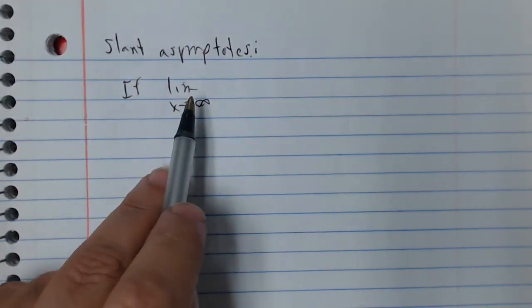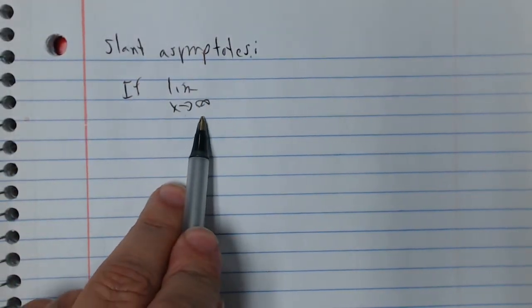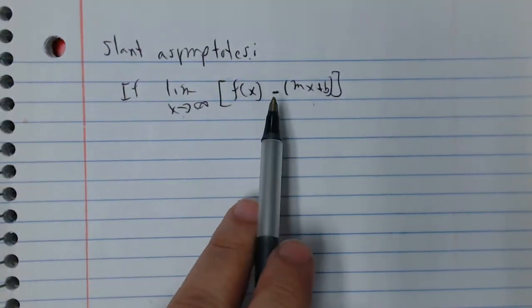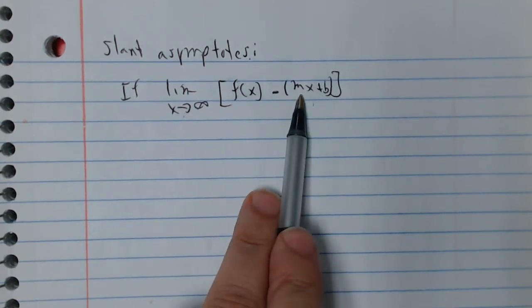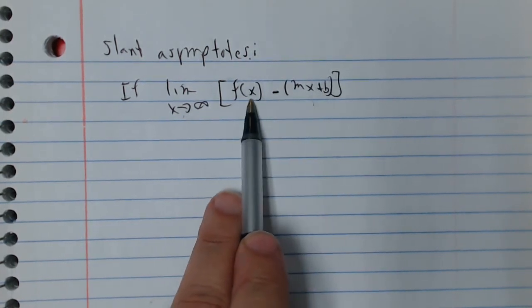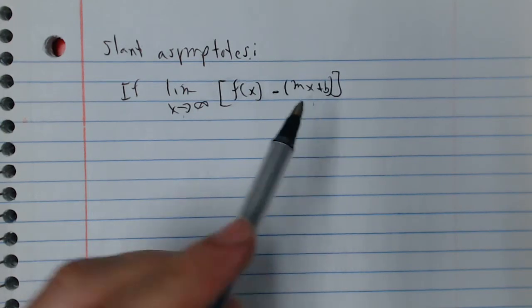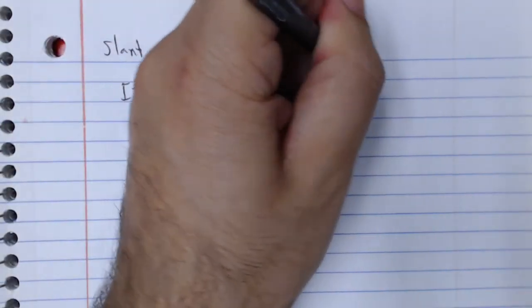If the limit as x goes to infinity, so what does that mean? As x gets larger and larger and larger, or it could also go to negative infinity. Here's what we know: your function minus this line. See, this is a slanted line. So what do you notice? If my function approaches this line in the long run, then what should the difference between these approach? It should approach 0.